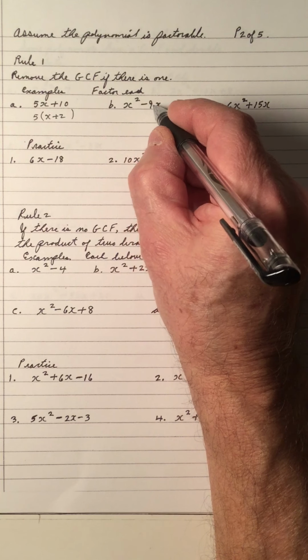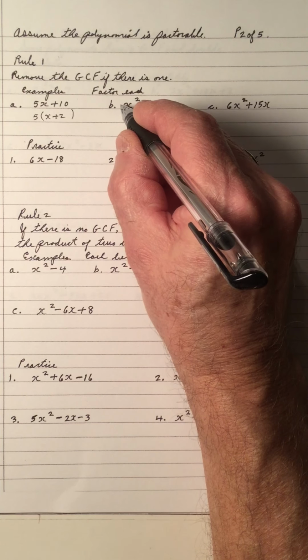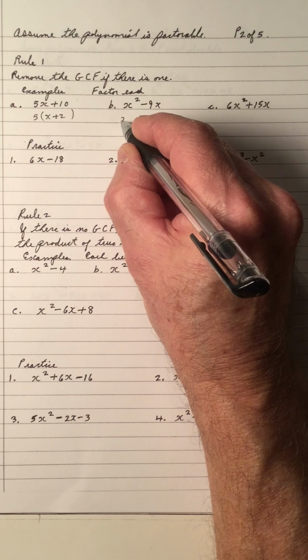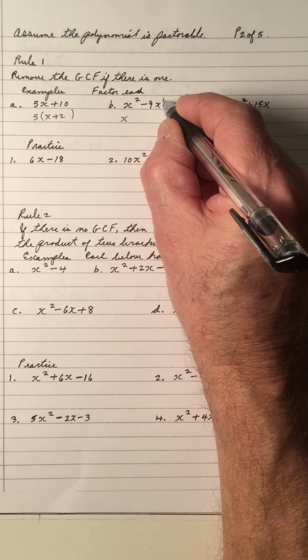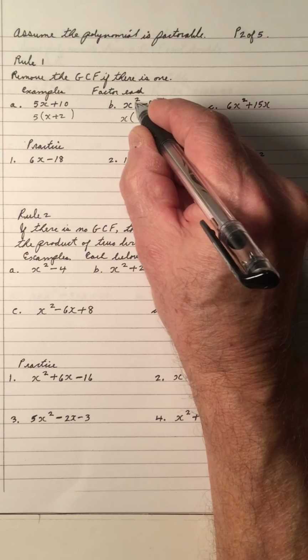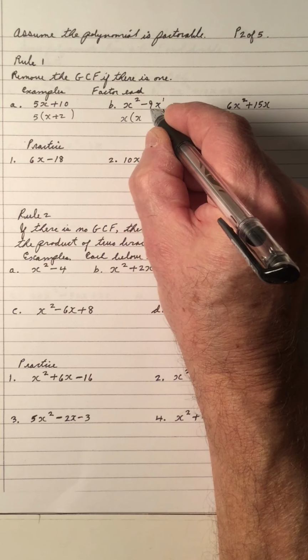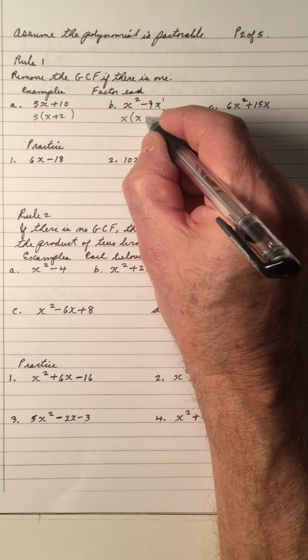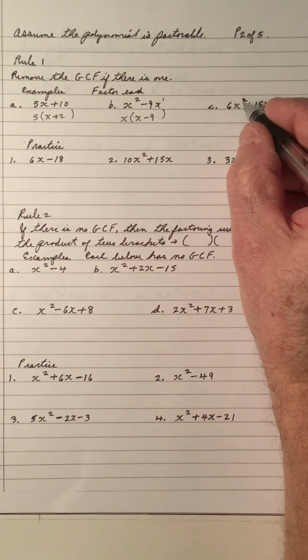B, I see an x in each term. I don't see a number because that's a 1. So I take out the x. That's a 2, and that's a 1. I take the smallest exponent. So x squared divided by x is x. Negative 9x divided by x is negative 9.